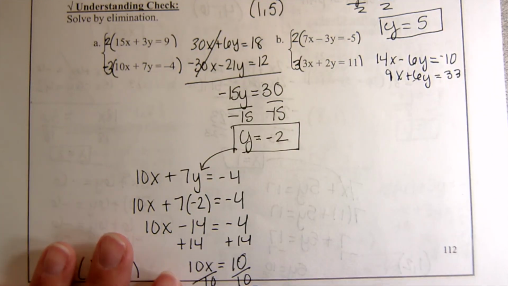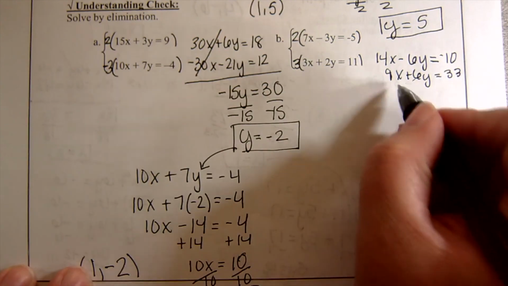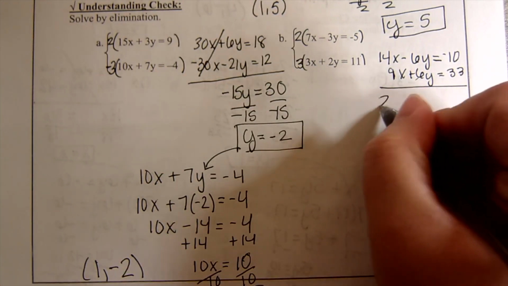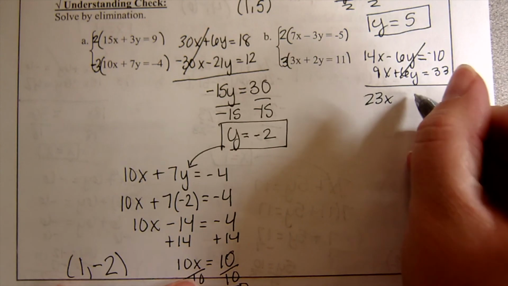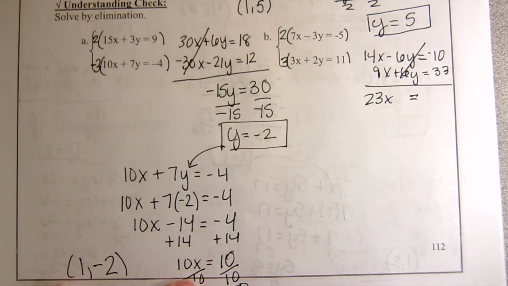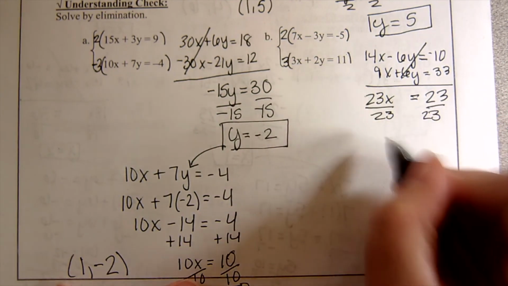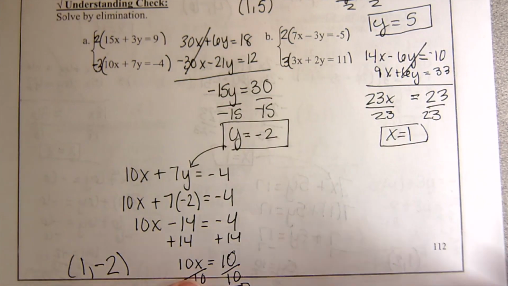Then what do I do next? Add them up. So 14x and 9x is 23x. -6y and +6y cancel to 0, equals 23. And what to both sides? Divide by 23. So x equals 1. Plug that back in.